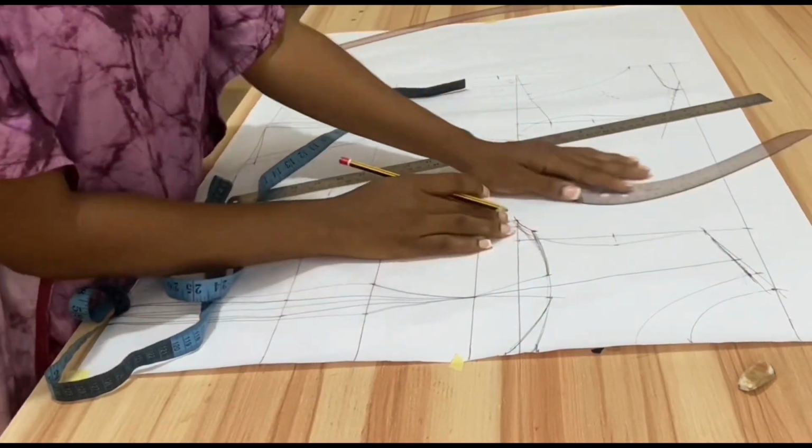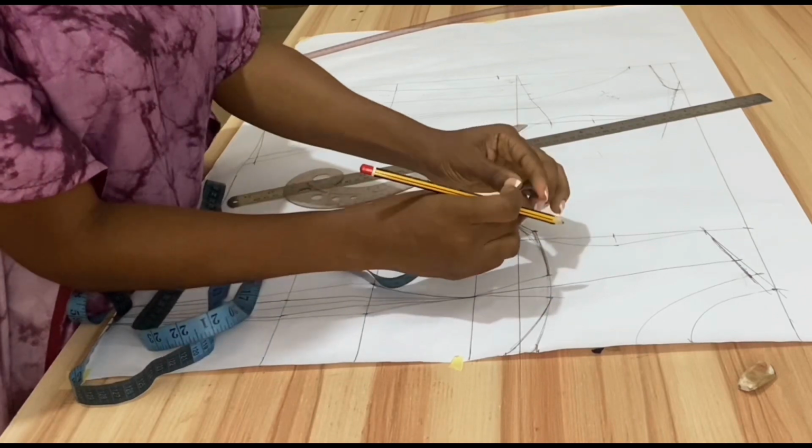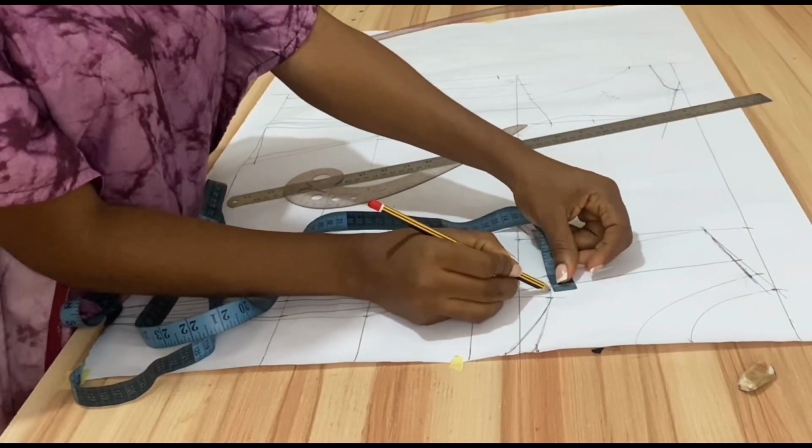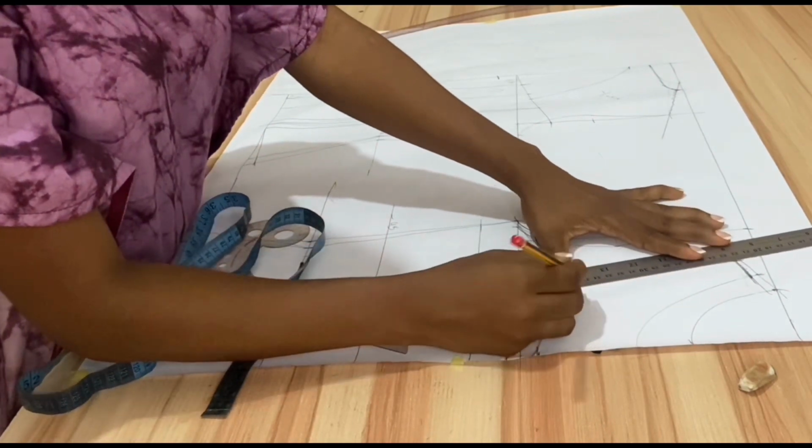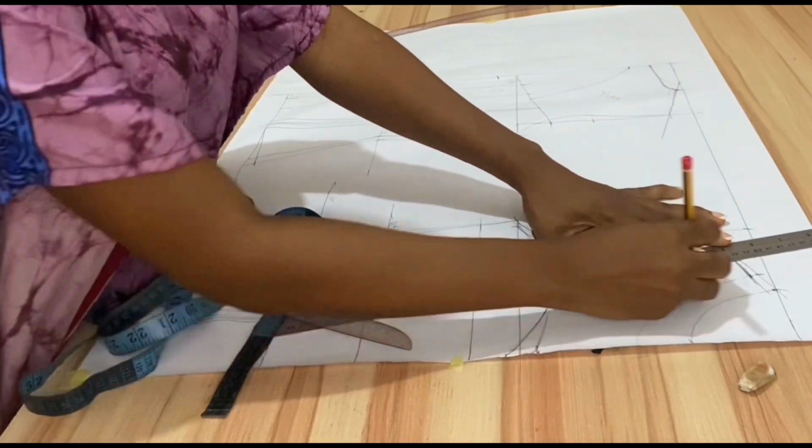Next, share the other 0.75 inch into 2 on both sides of the line. That should give you about 0.3 on both sides and connect it to the shoulder.